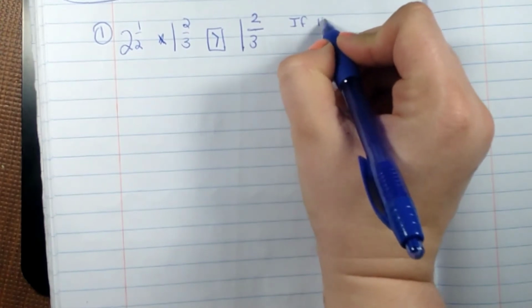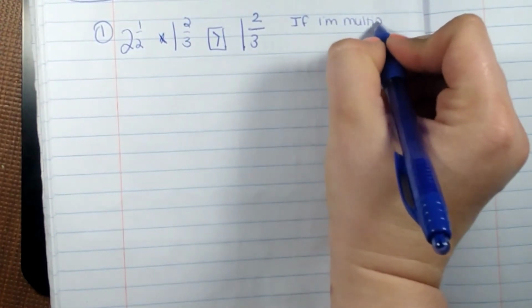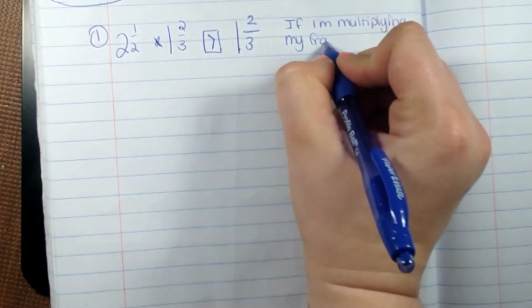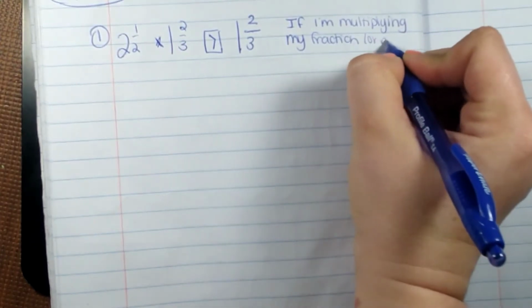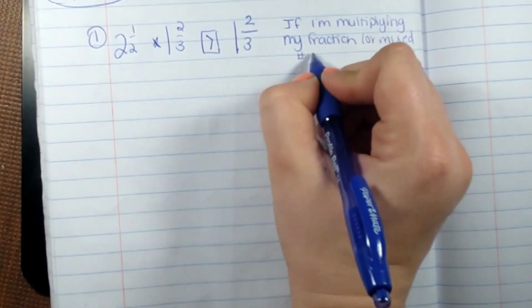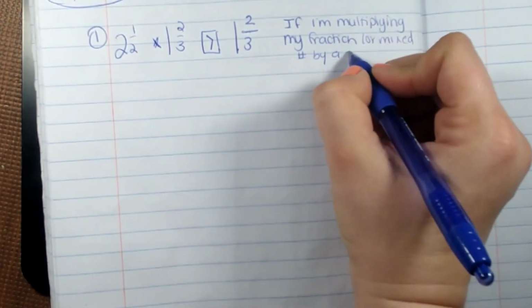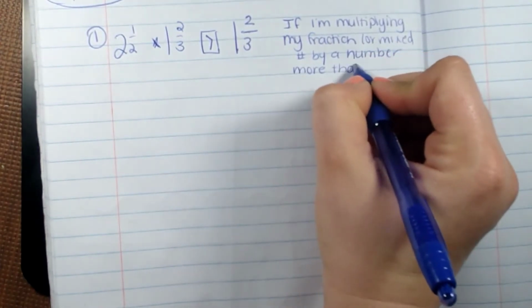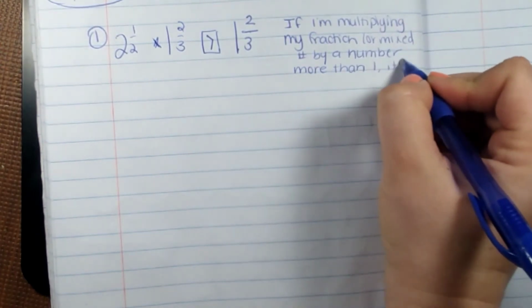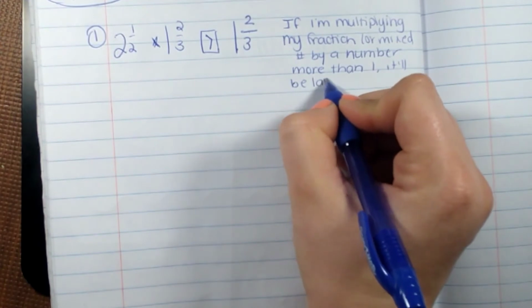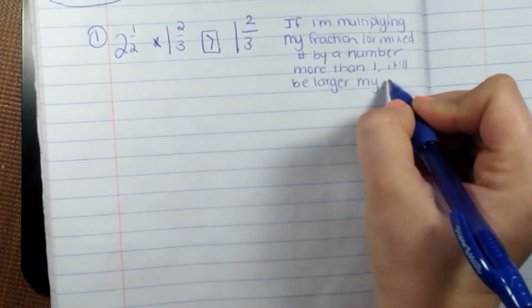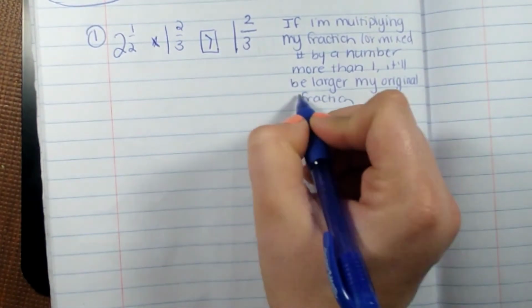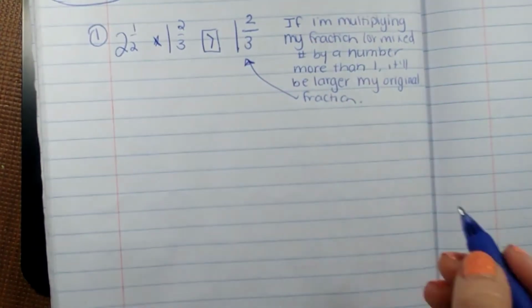If I'm multiplying my fraction or mixed number by a number more than 1, it'll be larger than my original fraction.